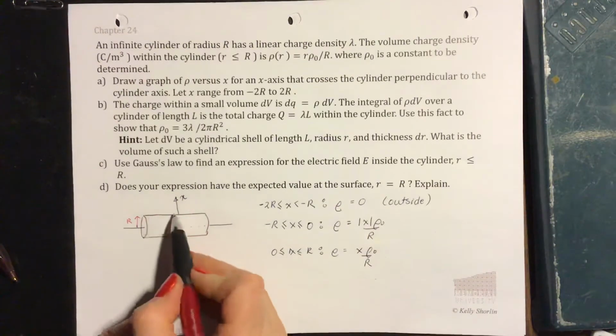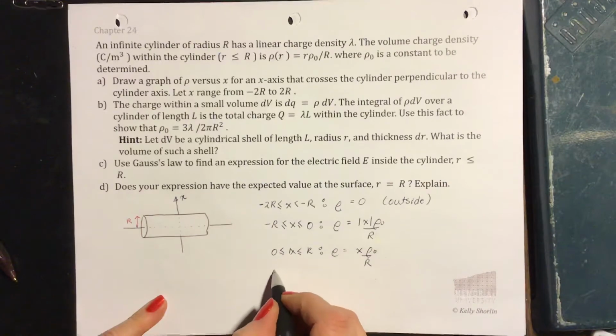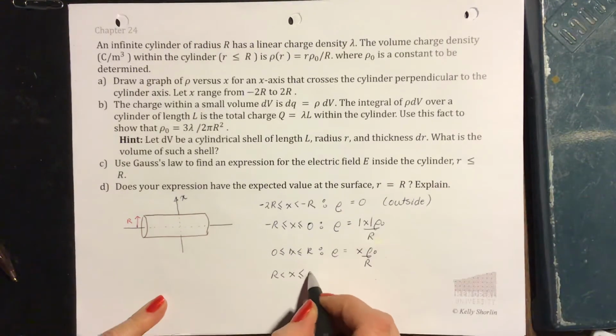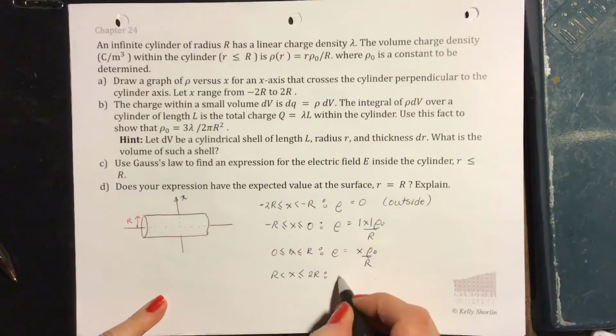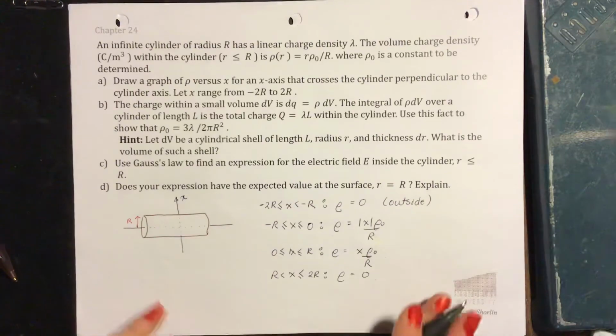And then on the top, once we're outside, it's back to 0 again because we're outside. So for x between r and 2r, the density is 0.